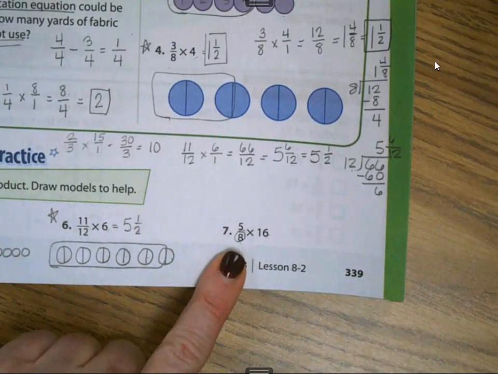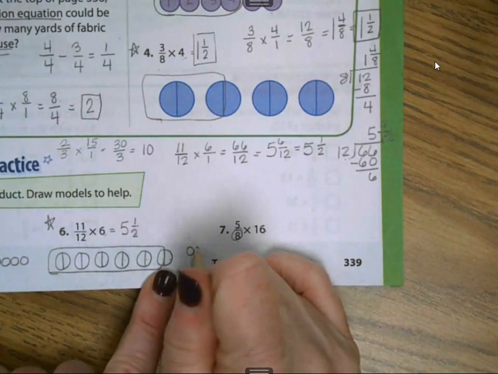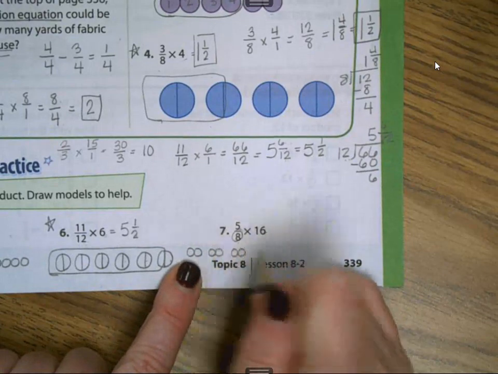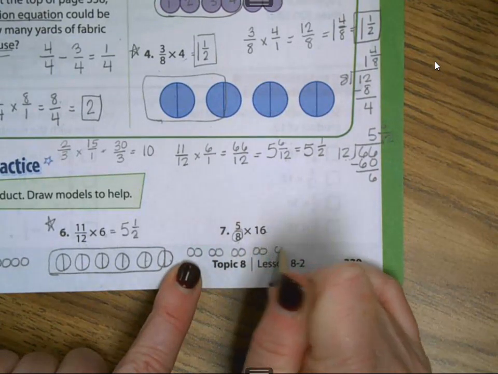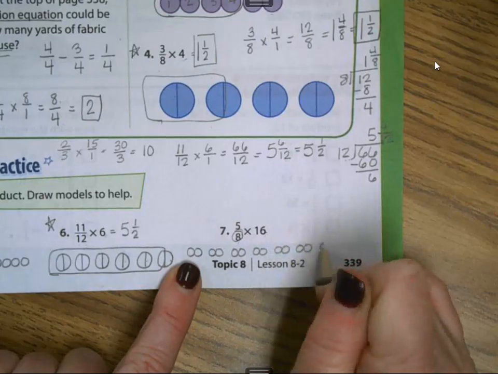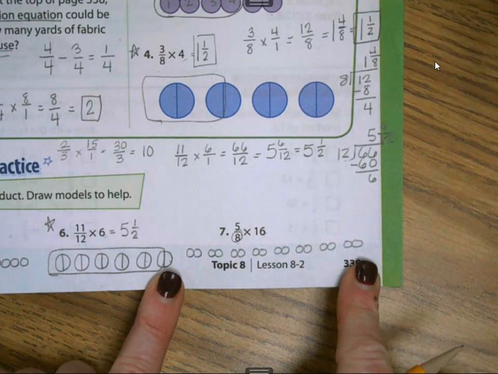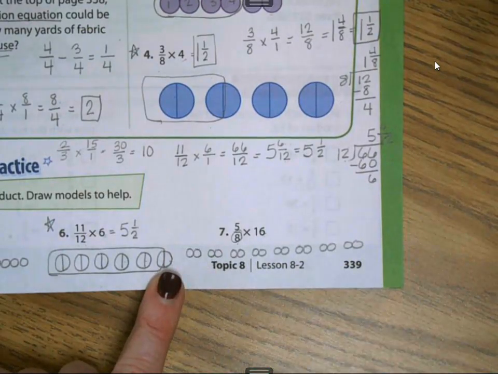I just use that math fact. 8 times what is 16, or 16 divided by 8 is 2. Oh, I just said it. So here I go. I'm going to have groups of 2. There's 1 group, 2 groups, 3 groups, 4, 5, 6, 7, 8 groups of 2. All right, that gives me 16 circle models here, right?